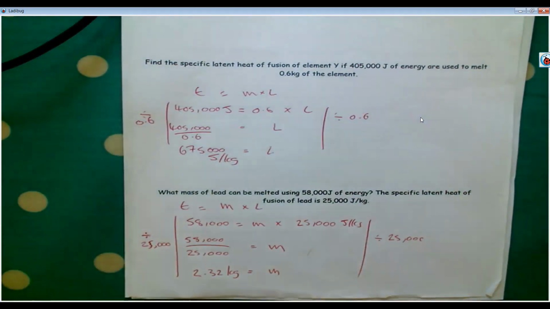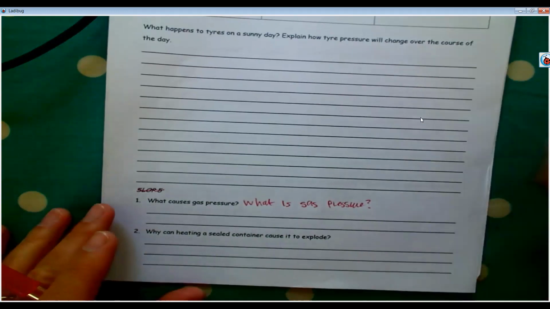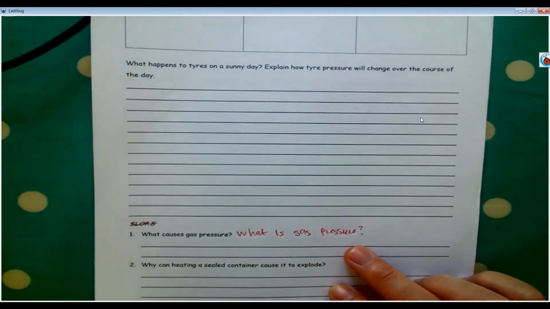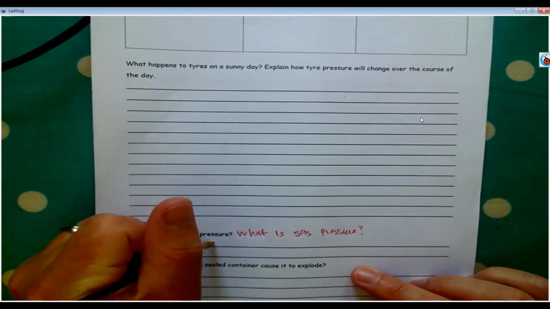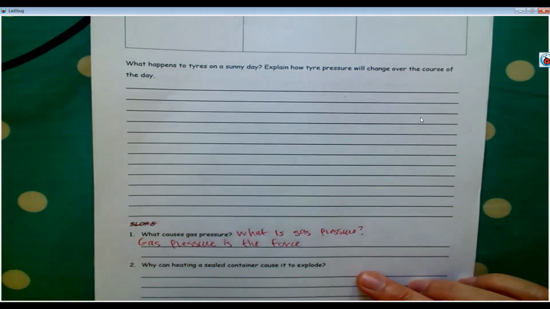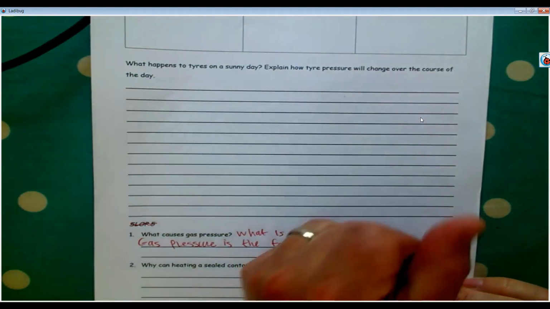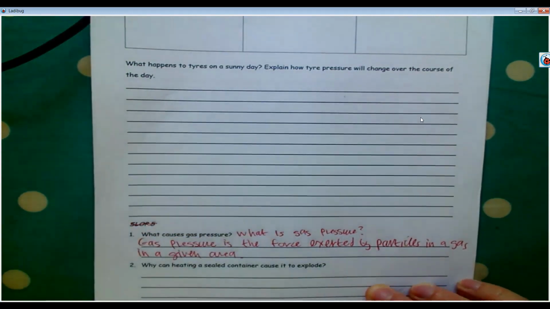So that brings us on to our new knowledge, which is on particle theory and gases. So point number one, what is or what causes gas pressure? So gas pressure is the force exerted, so that means the force exerted by particles in a gas in a given area. So gas pressure is the force exerted by particles in a gas in a given area.